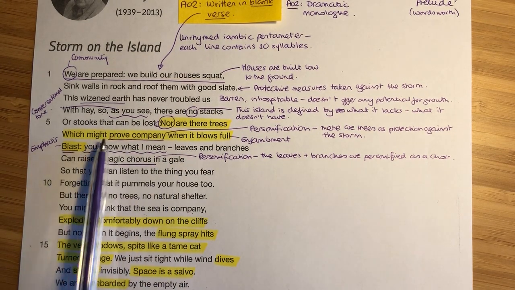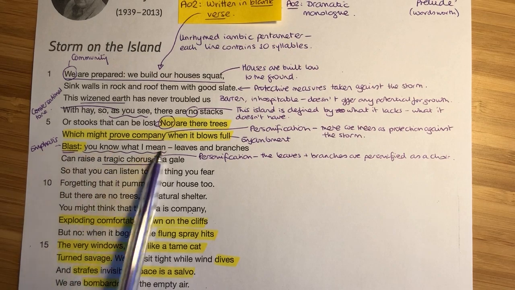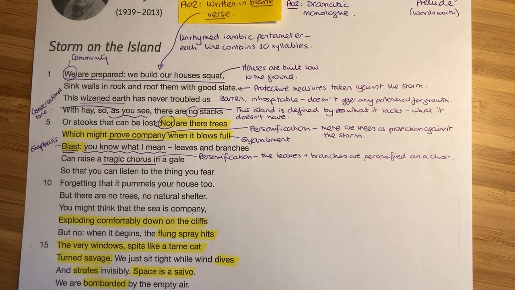Nor are there trees which might prove company when it blows full blast. Leaves and branches can raise a tragic chorus in a gale. So he's speaking about the sound of the wind moving through the trees, moving through the leaves, and we can imagine that sound so clearly. And he describes it like a tragic chorus, so it's a melancholy sound. Again, there's no sense of comfort or solace provided here, but there is now this little hint of beauty. The sound of the wind in the trees is slightly beautiful. It sounds like a chorus, albeit a tragic one.